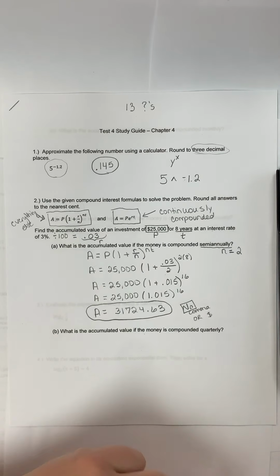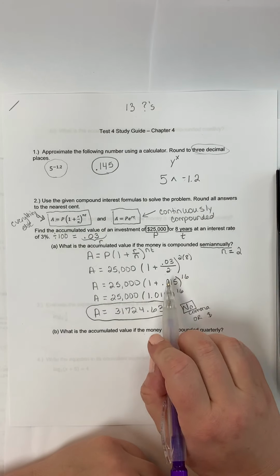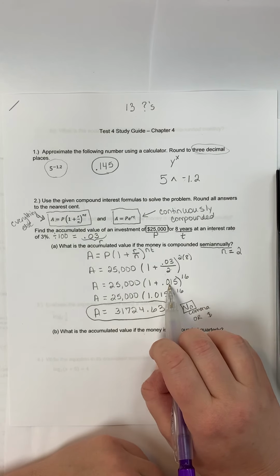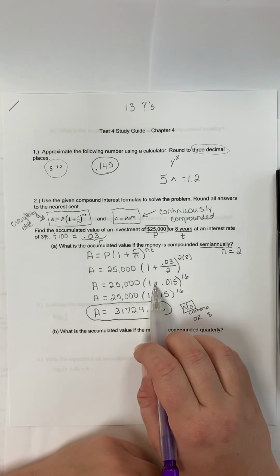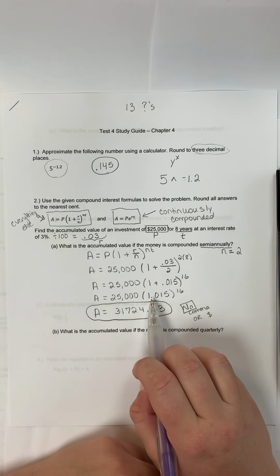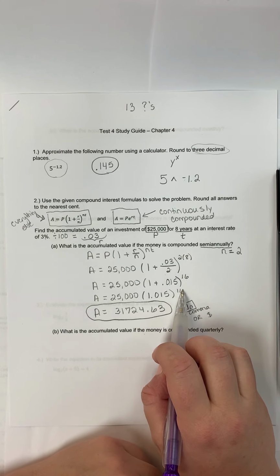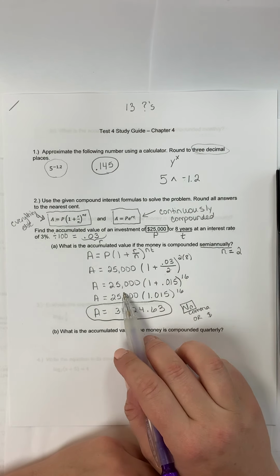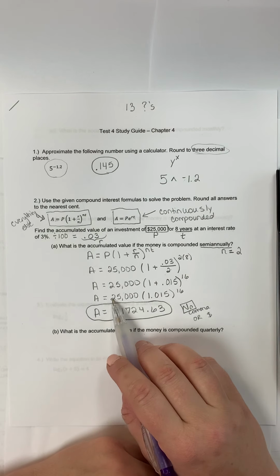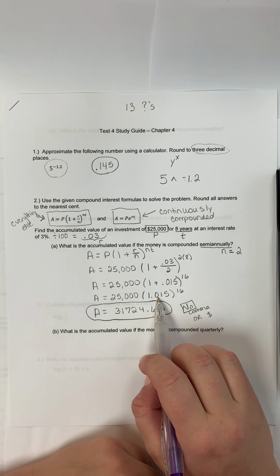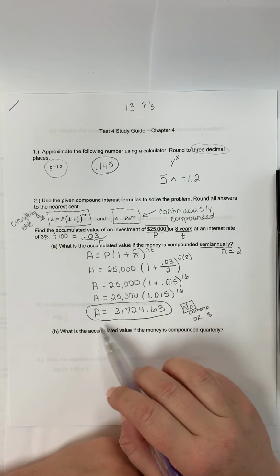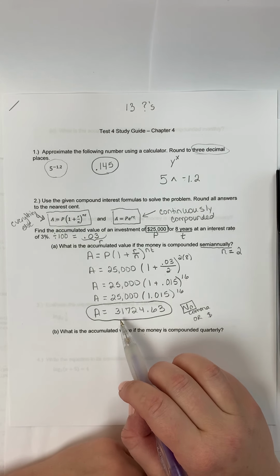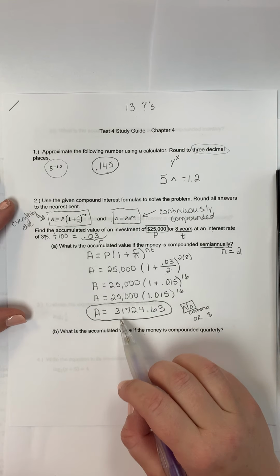Okay, so we took it one step at a time. We did this division first. We multiplied the exponents. We added. Then we took this number in parentheses, raised it to the 16th power, and then multiplied that by 25,000. You could do 25,000 times this raised to this. Just be careful. Make sure you're getting this value. We don't want to do anything out of order that might give your calculator the wrong idea.